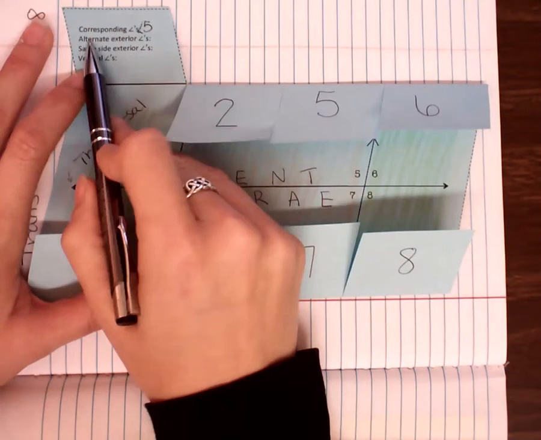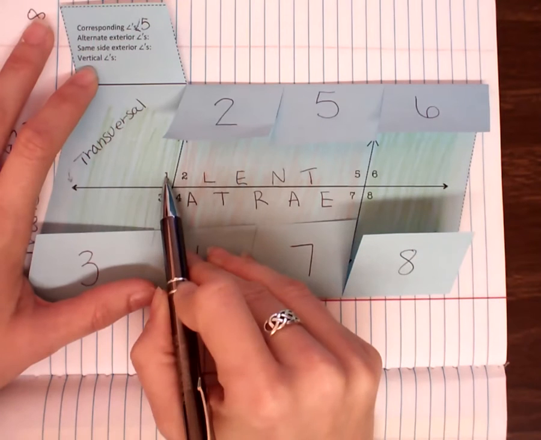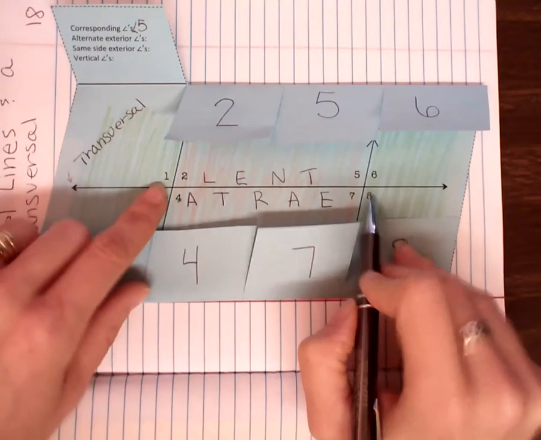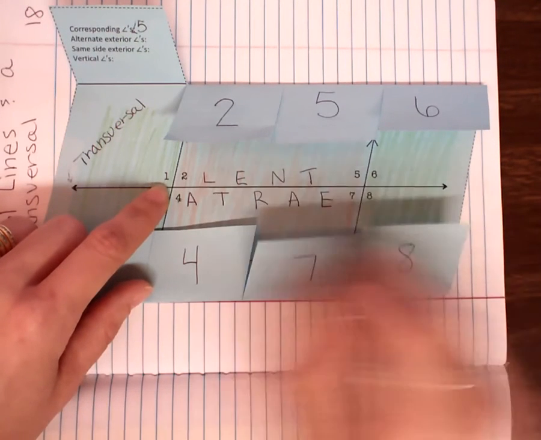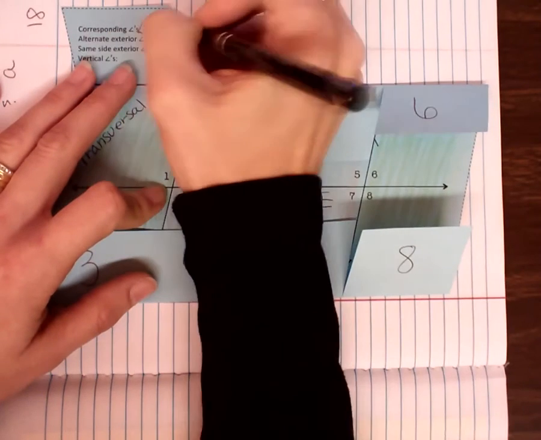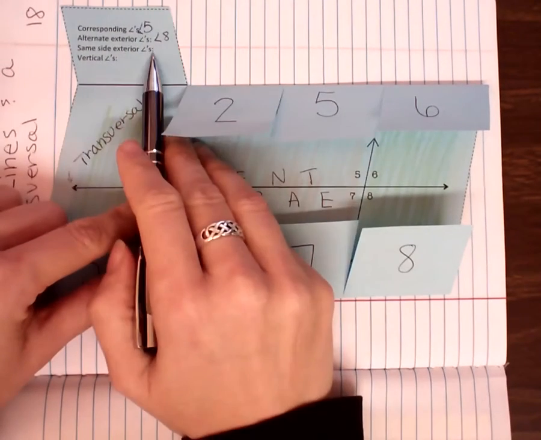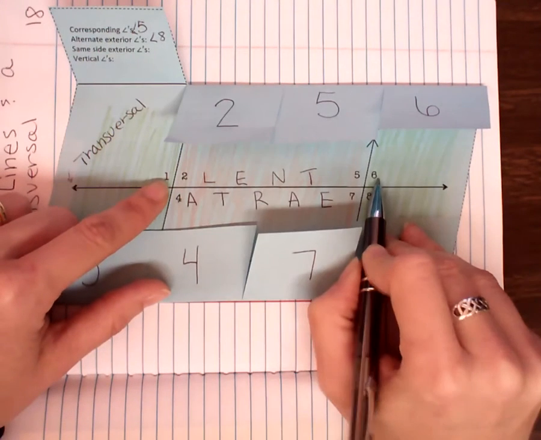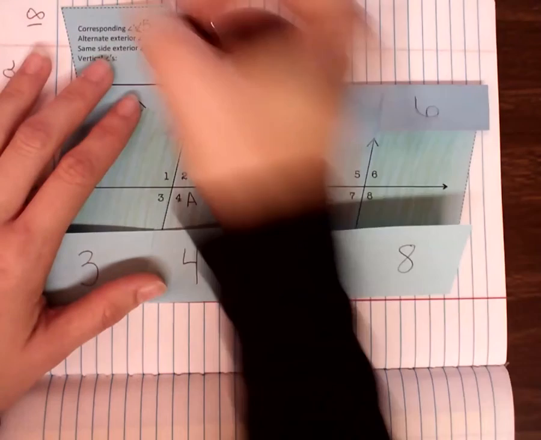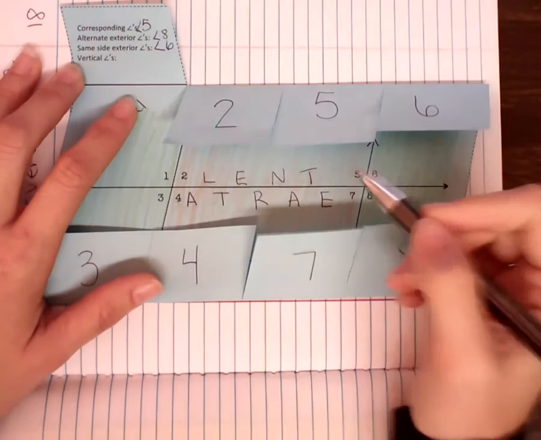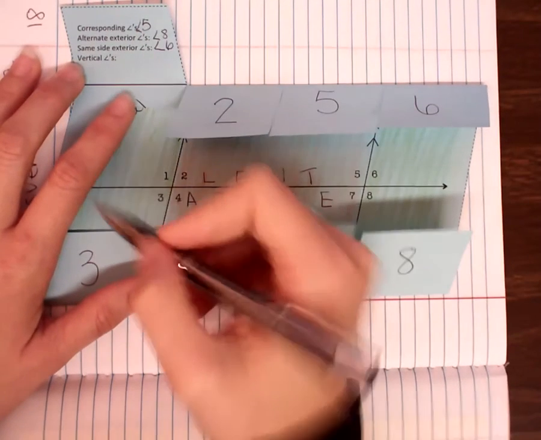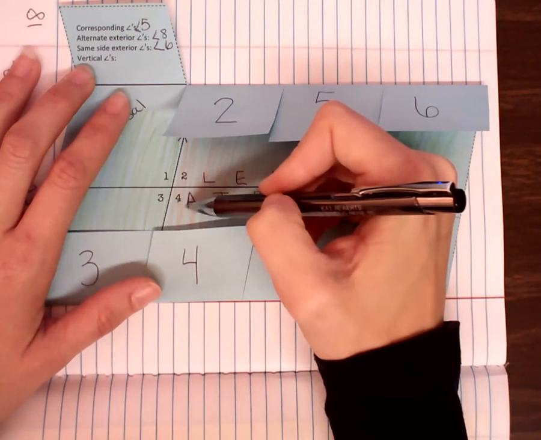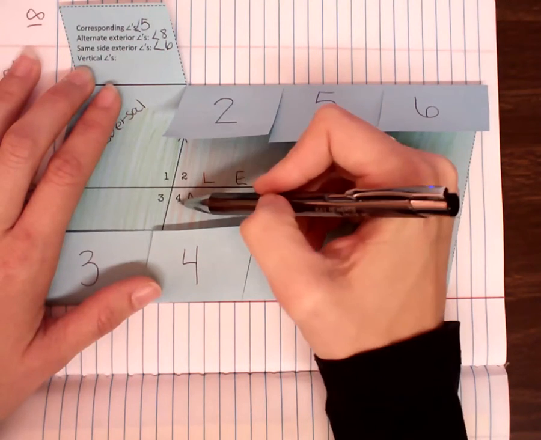Okay. So the next one we're going to look for is an alternate exterior angle. Well, alternate, we said it had to be on the opposite side of the transversal line, and exterior, alternate exterior would be like angle number 8. So 1 and 8 are alternate exterior angles. Same side exterior, so angle 1 is on the same side as 2, 5, and 6, but only angle 6 is exterior. So angle 1 is same side exterior as angle 6. All right, our next relationship is vertical angles. We've already talked about vertical angles, that they are angles across an intersection from each other. So angle 1 would be a vertical angle with angle 4.